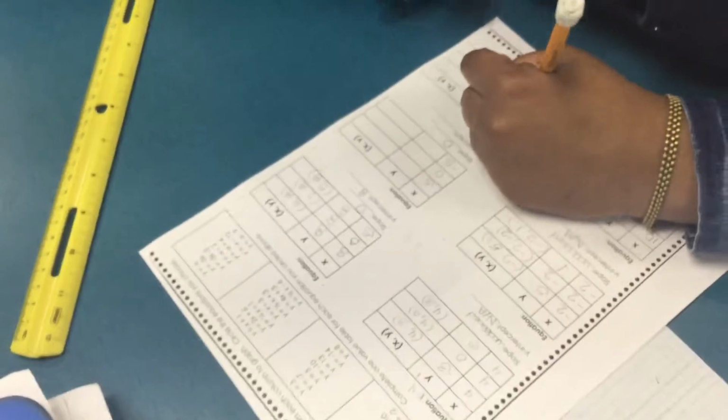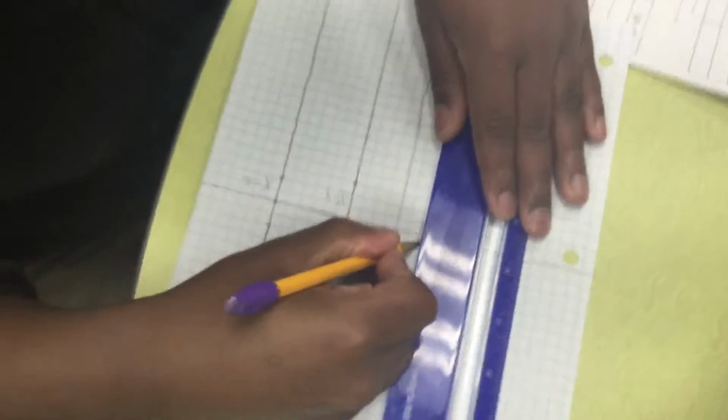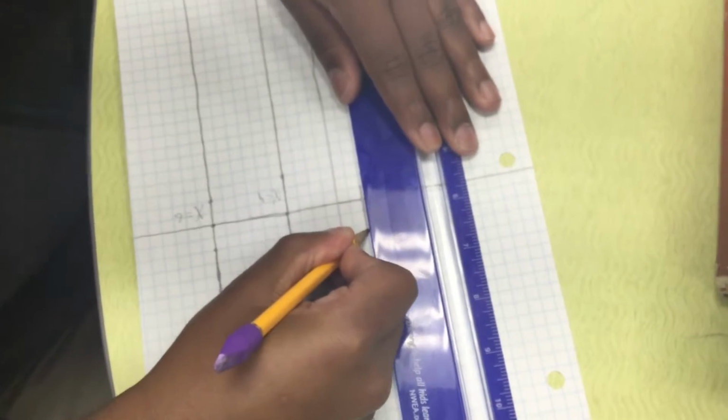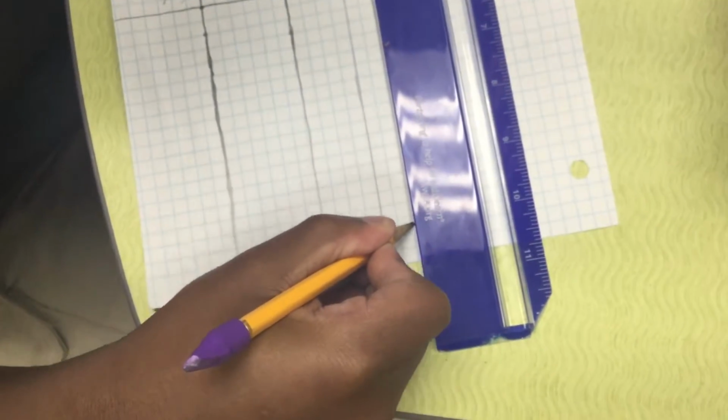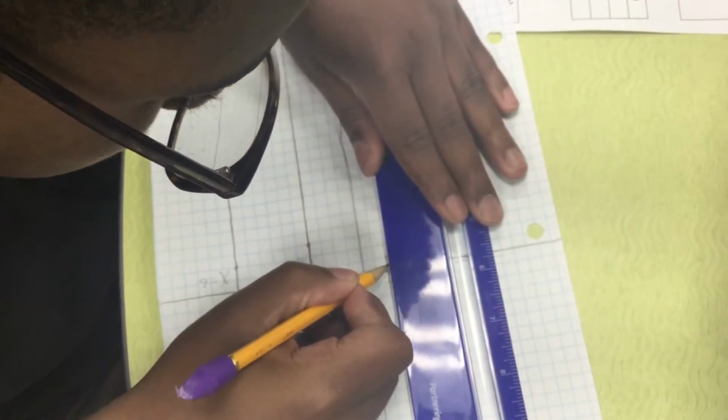Now we're doing horizontal. So where's your... And 1, 2, 3 down to 13. Where's your horizontal line? Okay, now you're going to horizontal. That looks good.